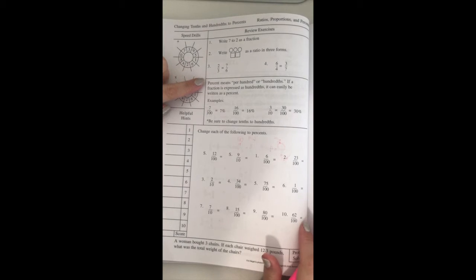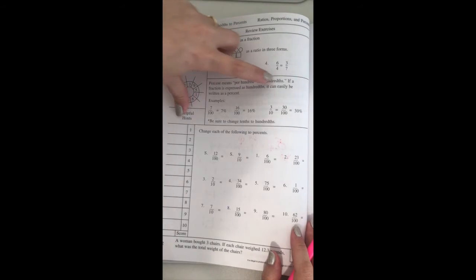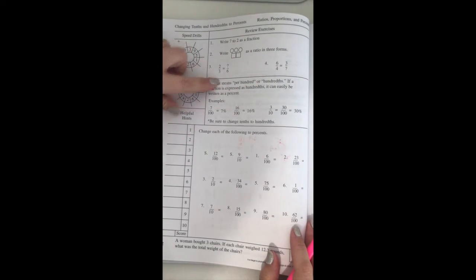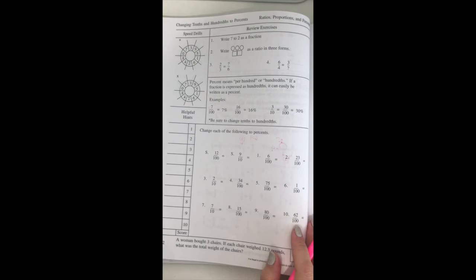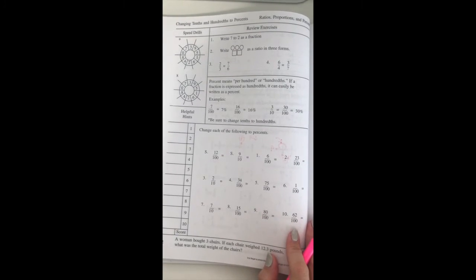After you're done practicing what we did yesterday on your review exercises and after your speed drills, we're going to learn what percent means. Here for our directions, it says that percent means per hundred or hundredths. If a fraction is expressed as hundredths, it can easily be written as a percent. We're going to be going over simple fractions that are just over 100 or over 10, and I'm going to teach you how to change those into percentages.